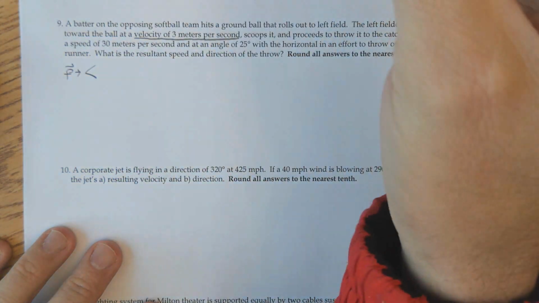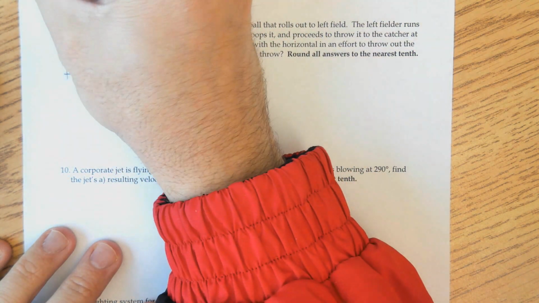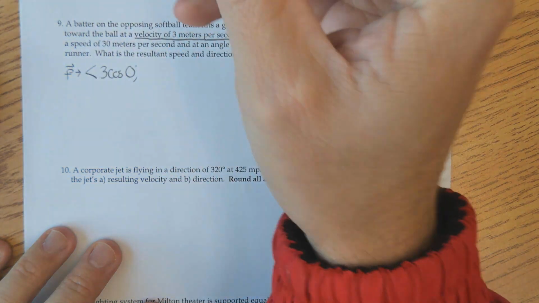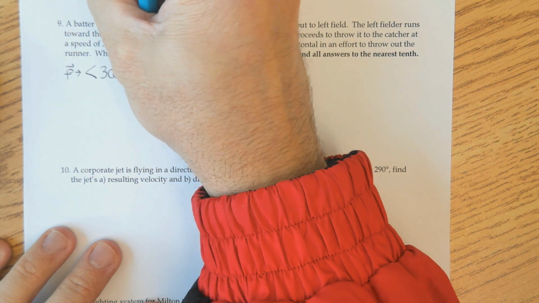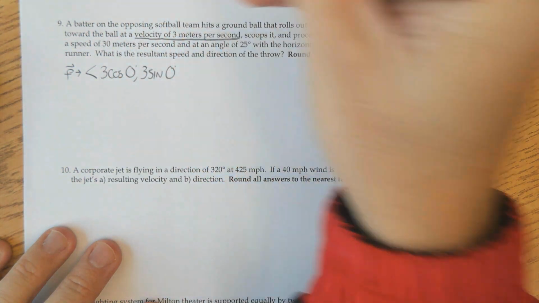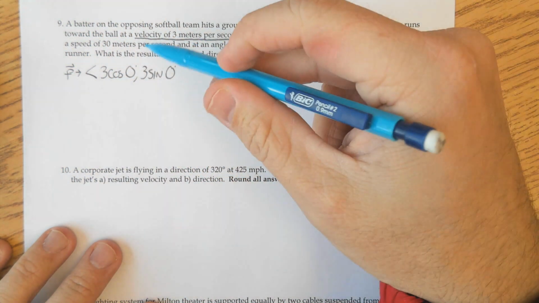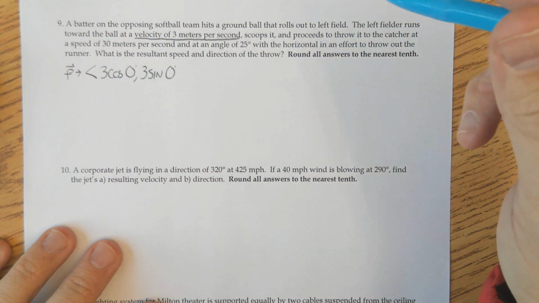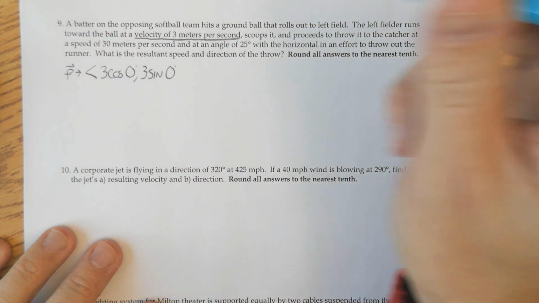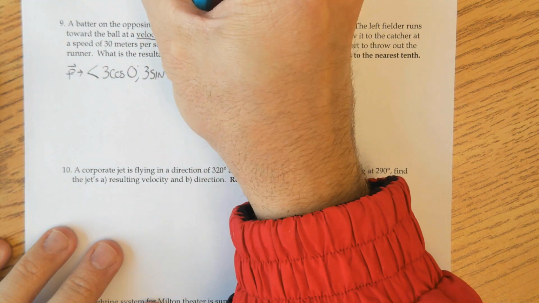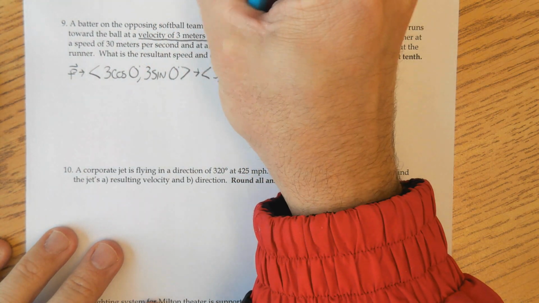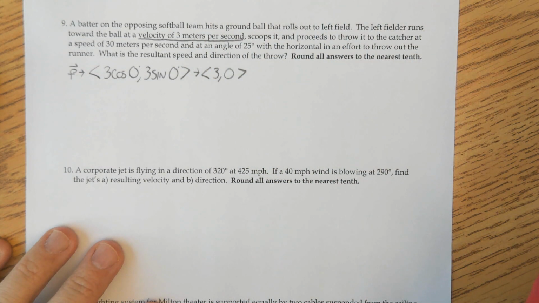We're going to set up our formula. So our magnitude, because we can measure the velocity, is going to be 3 cosine 0 degrees, 3 sine 0 degrees. Again, 0 degrees is coming from due east. I'm just assuming he's going east as he runs towards the ball. We don't know, we're just going to assume that, all right? And so when you plug that into your calculator, you're going to end up with just <3, 0> for your component form for the fielder.